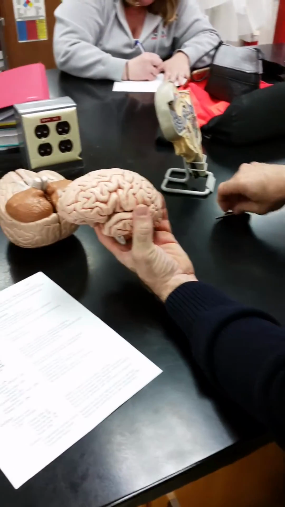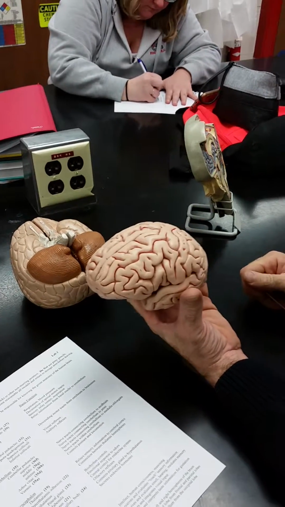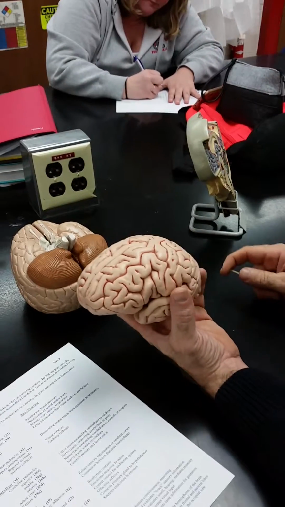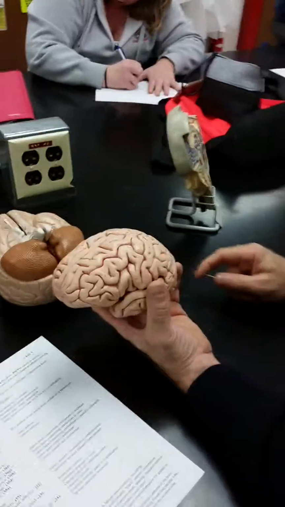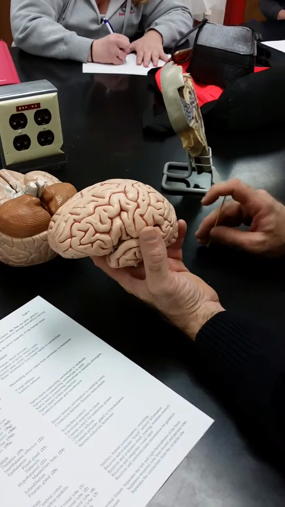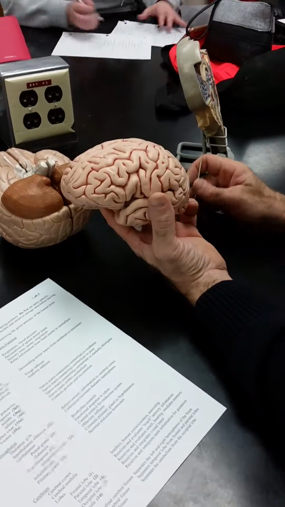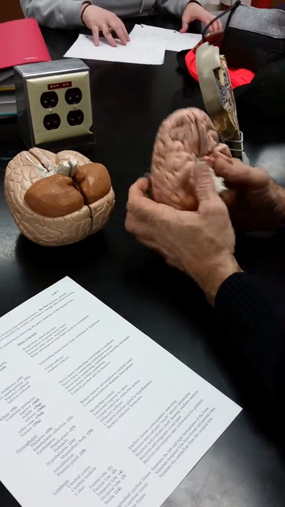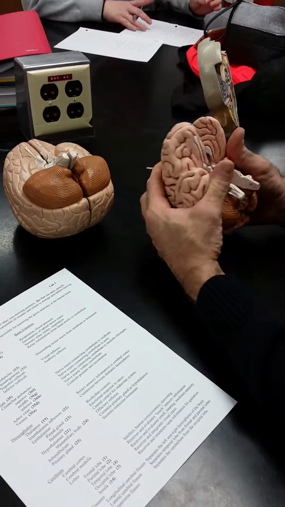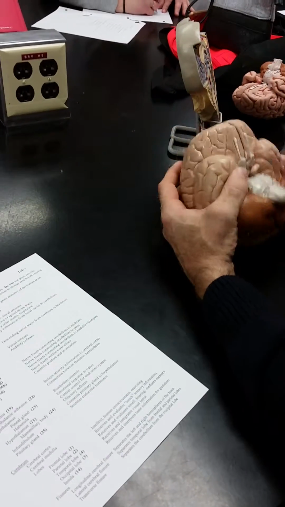Your cerebrum has lobes. First of all, the outside of your cerebrum is called the cerebral cortex. Humans have 6 layers to it. No other mammal has 6 layers to it. No other organism has 6 layers to the cerebral cortex. It's one of the things that makes us human. All 6 layers. All right. The cerebral medulla is the white matter underneath the gray matter.